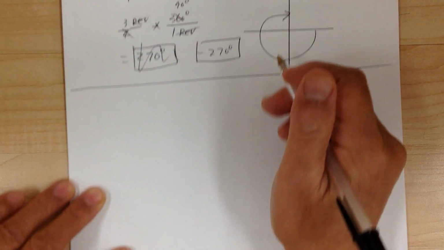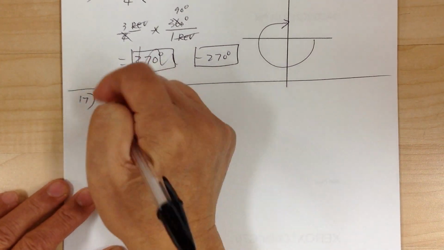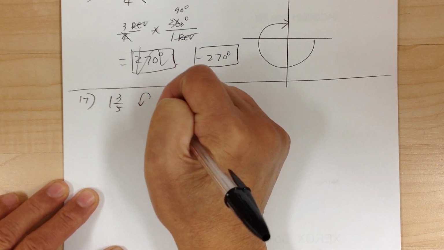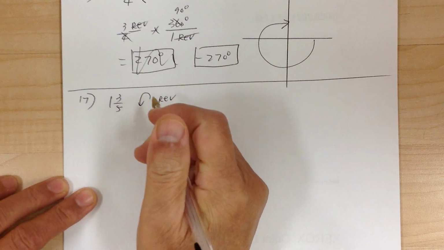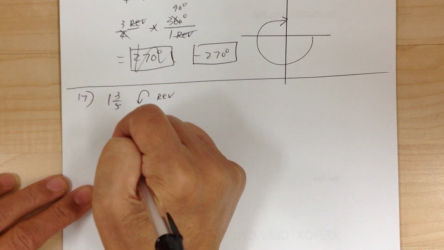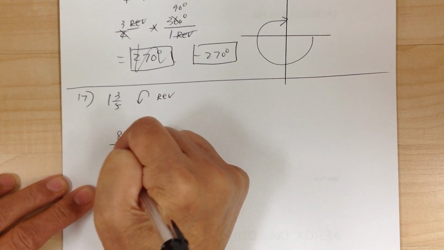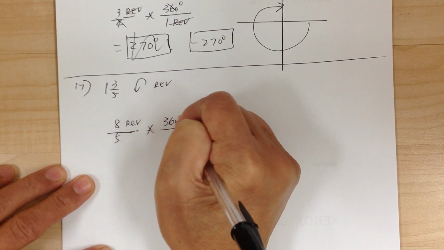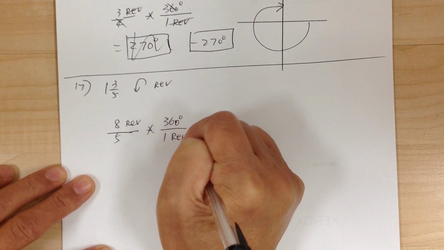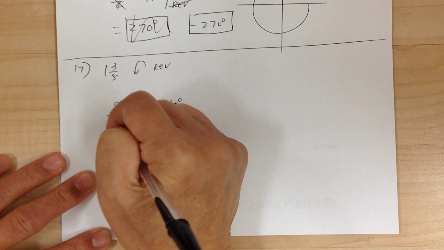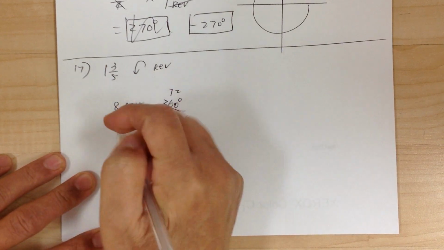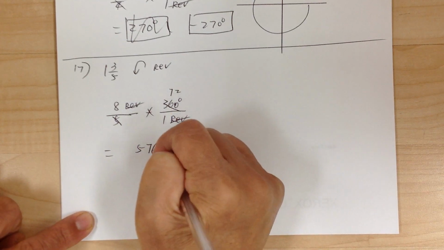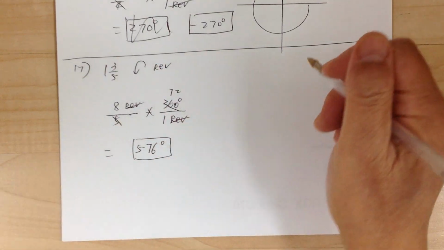Okay, let's go to 17. Okay, 1 3/5 counterclockwise revolution. Okay, first convert this into improper fraction. So you got 8 over 5 revolution. Okay, convert to degrees. You're going to times it by 360 degrees for one revolution. So revolution will cancel out, and this will cancel with that. And so this will equal to, okay, and it's counterclockwise, so it's positive.